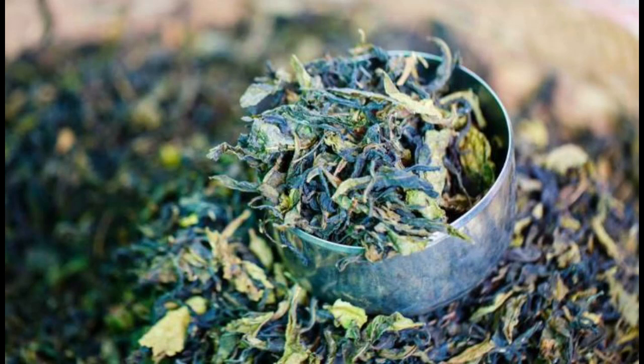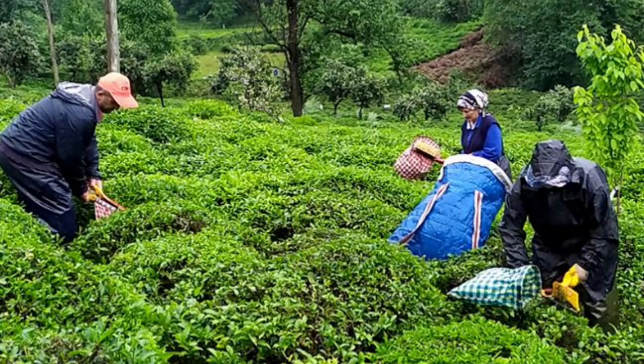8. Drying and processing. Harvested tea leaves undergo a drying process, removing moisture and shaping them into their final form. Once dried, the tea is packaged and prepared for marketing. The process of tea cultivation and harvesting significantly impacts the quality and characteristics of the tea.